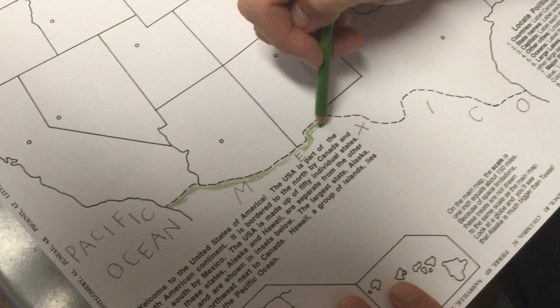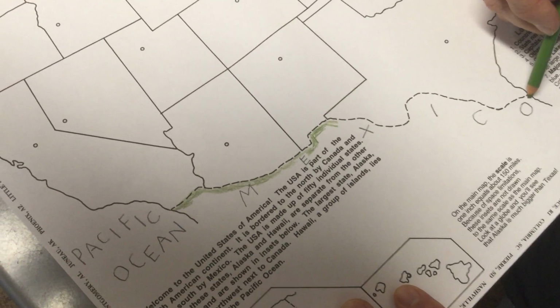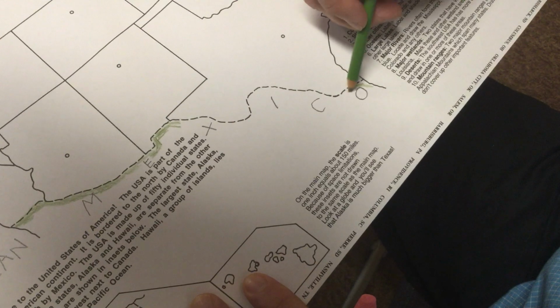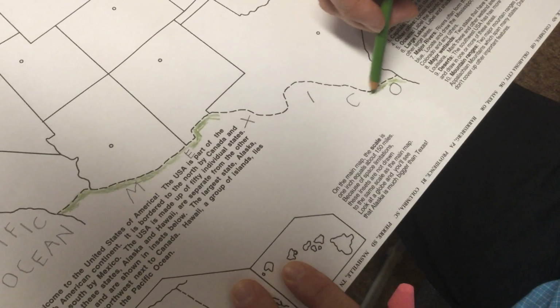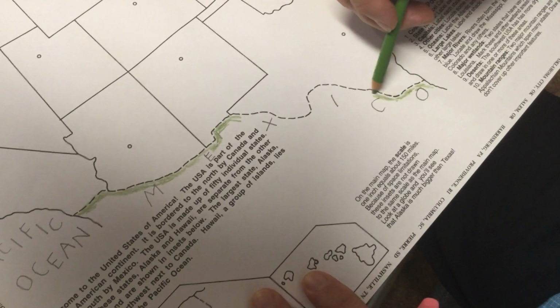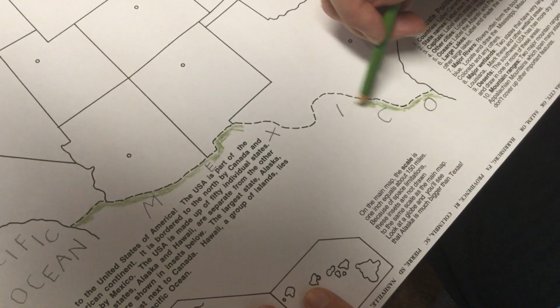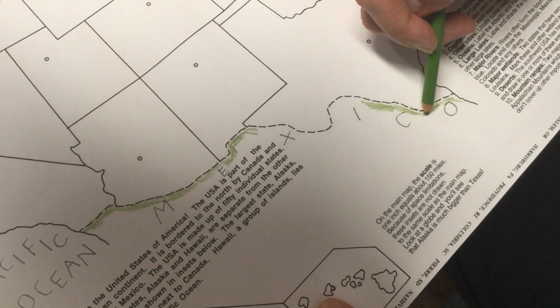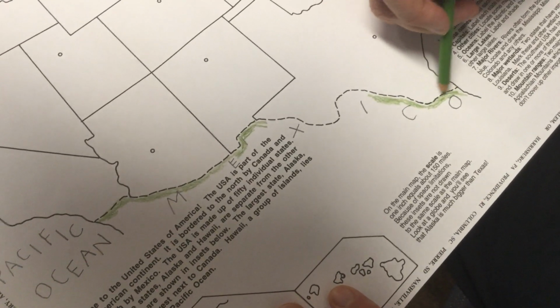Okay, so working my way right along. I only have to get down to this part right here, so once again, take your time, try to be as neat as possible.